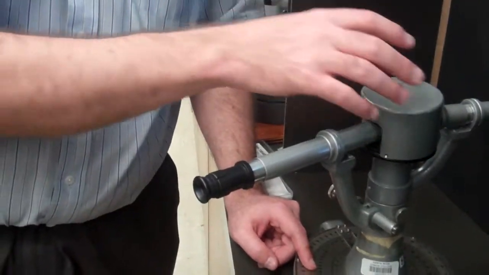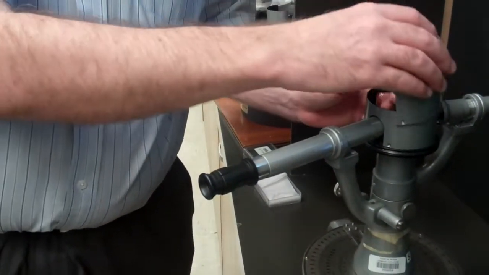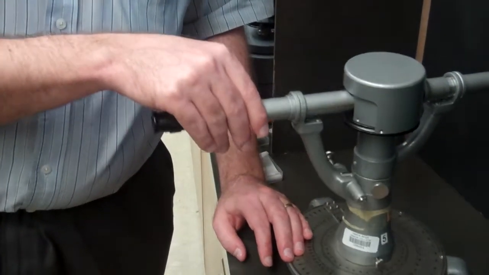So you're not quite right. You have to adjust this until those two numbers agree. That way you know that your grating is perpendicular. The benefit of this one is you can read off the numbers. The angles are read in degrees and tenths of degrees and so forth.